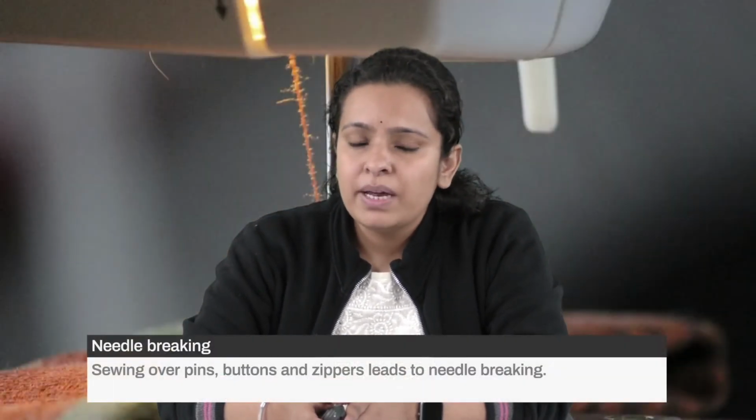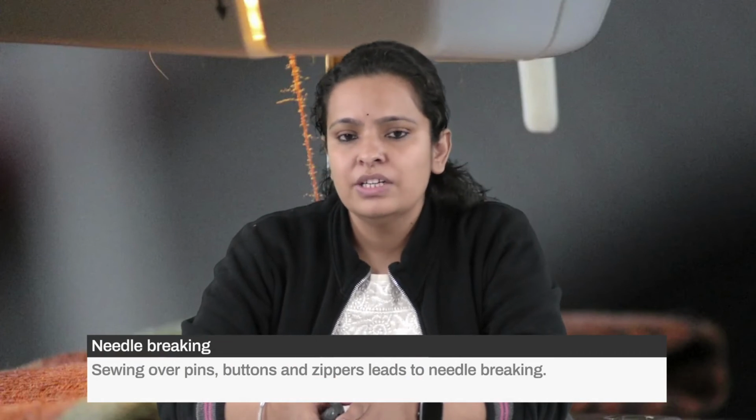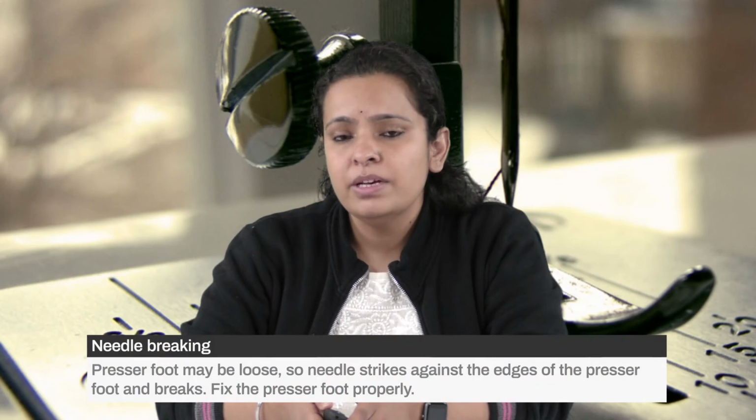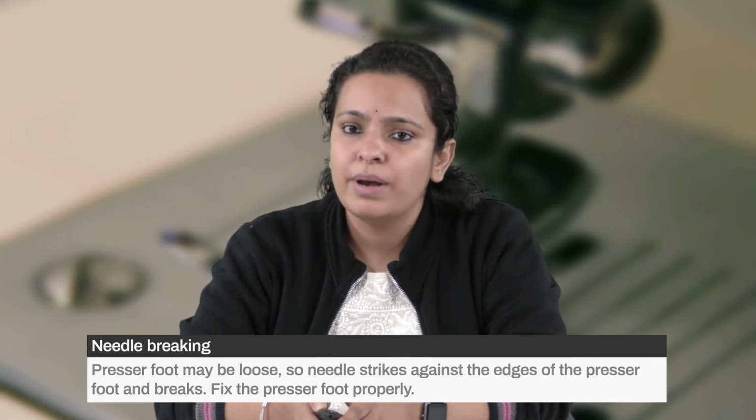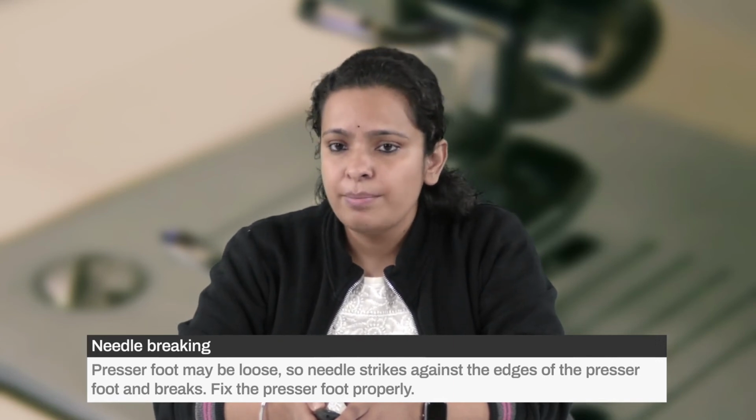Sewing over pins, buttons or a zipper leads to needle breaking. If the fabric has pins or buttons or a zipper and the needle comes over that, it sometimes breaks. So if we are stitching at that particular point, we should stitch very carefully. Another cause can be that the pressure foot may be loose, or the needle strikes against the edge of the pressure foot and breaks. So we can fix the pressure foot properly before using the machine.